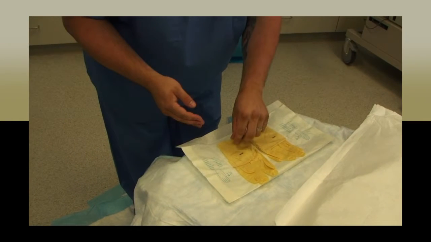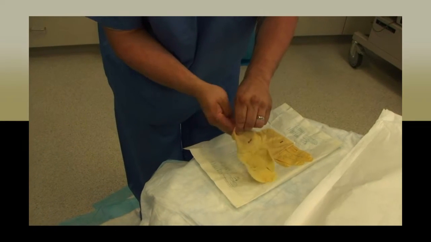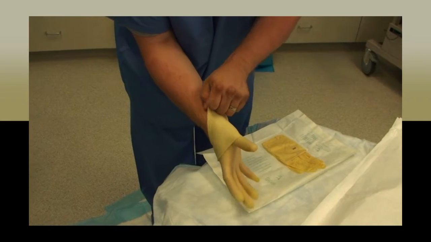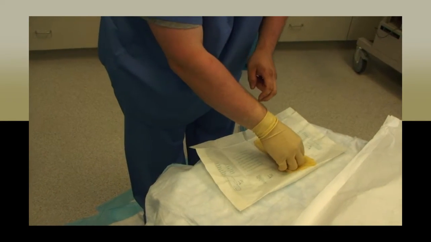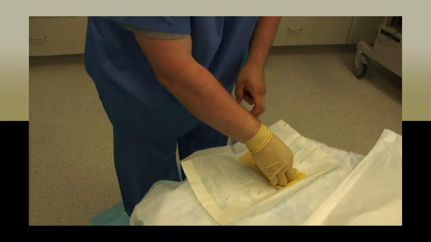You will grab the glove at the folded rim, making a closed C with the hand you will glove, and holding the glove at the folded rim with the opposite hand. You will work your hand into the glove, being careful to only touch the surface that will fold onto your wrist and arm. When one glove is on, you will reach down for the other glove with the sterile hand.